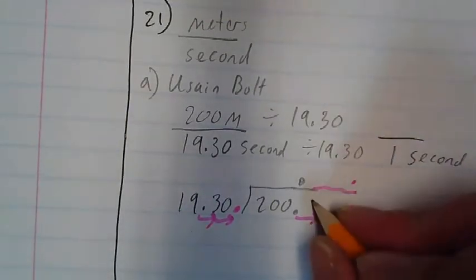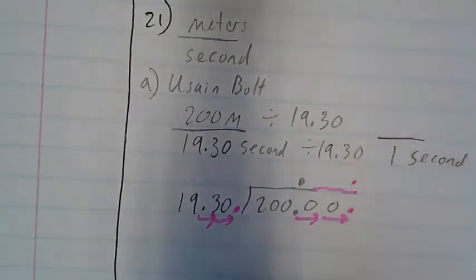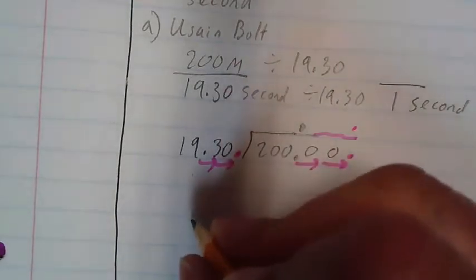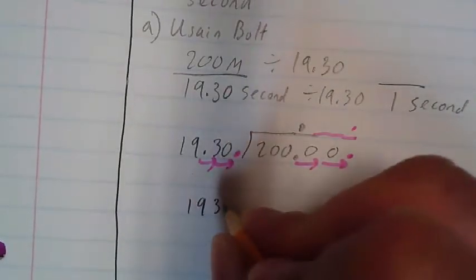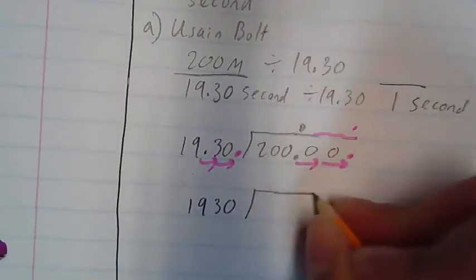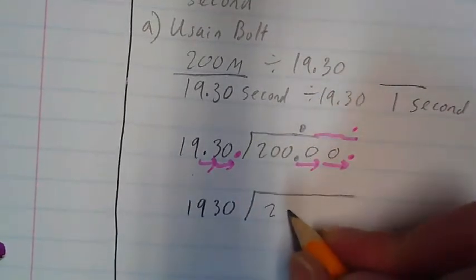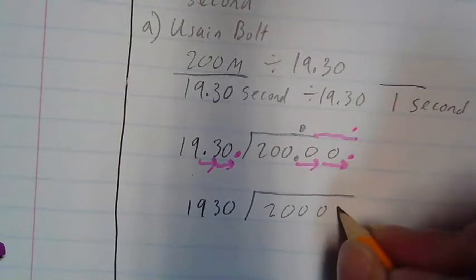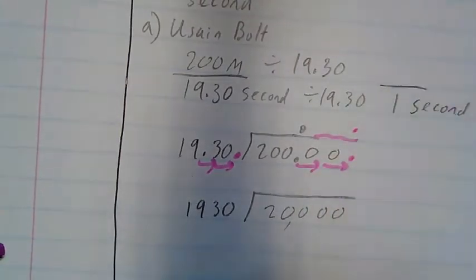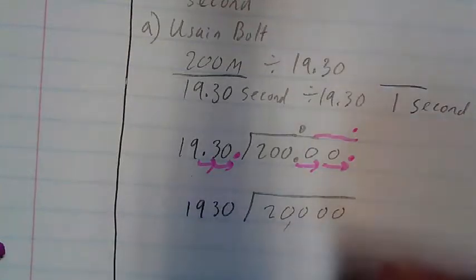And you're going to fill this with zeros. Okay, so I'm going to rewrite it so it doesn't look so messy. 1,930. That's the size of the groups we're making, and we're dividing it into 20,000. All right. Crazy, right? But that's the way it works. Meters per second.